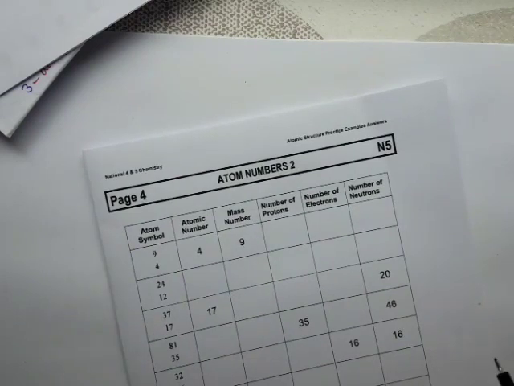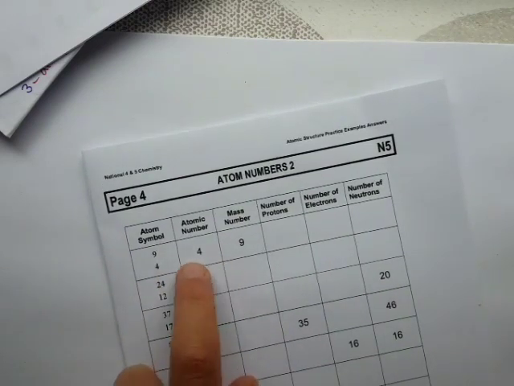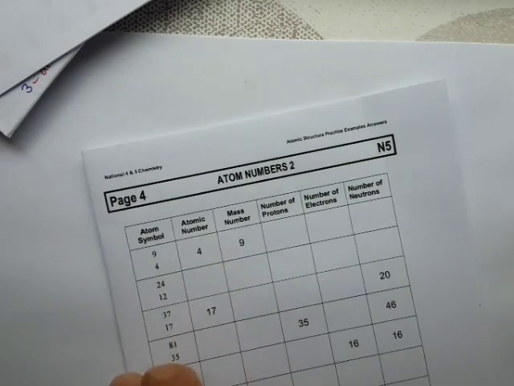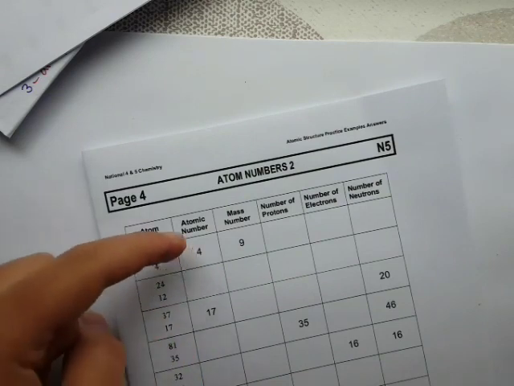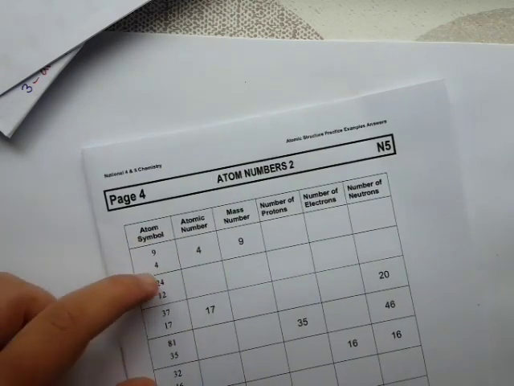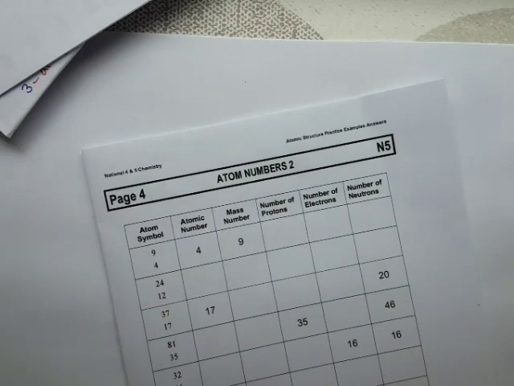Okay, so next page. This time we are not given the symbol for the element. We're just given the atomic number and the mass number. We're always given the atomic number and the mass number. Remember, the mass number is the higher one, atomic number is the lower one. To complete this page, you will need to use a data book. So I just have to find my data book now. Got it, right.